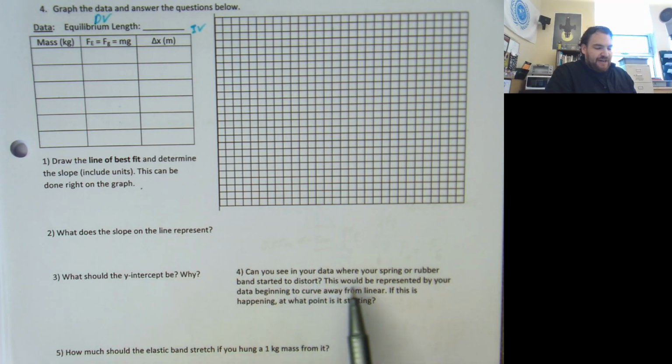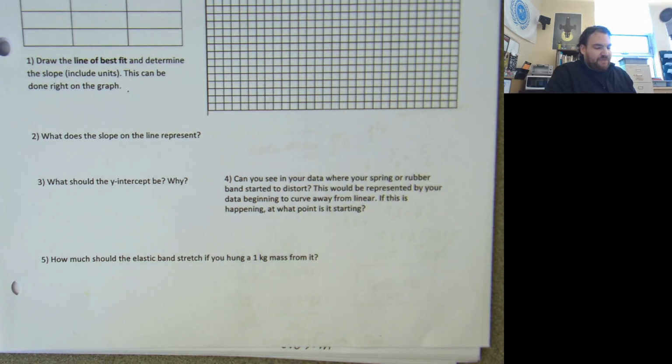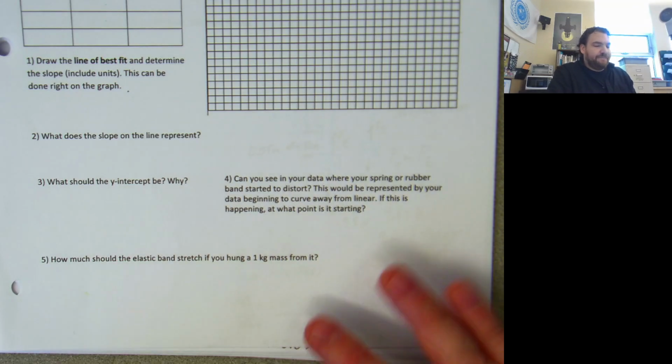Can you see in your data where your spring or rubber band started to distort? Some of you may, some of you may not. It depends on how much mass you added. And how much should the elastic band stretch if you hung a 1 kilogram mass from it? Don't go up to 100 kilograms, sorry, to a kilogram. I want you to deduce that based on your other data. If you can keep it under 500 grams, like 500 grams would be your absolute max, I think you'll be okay. We'll see as we go.